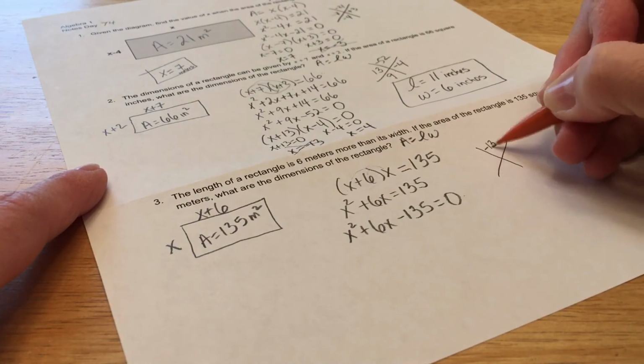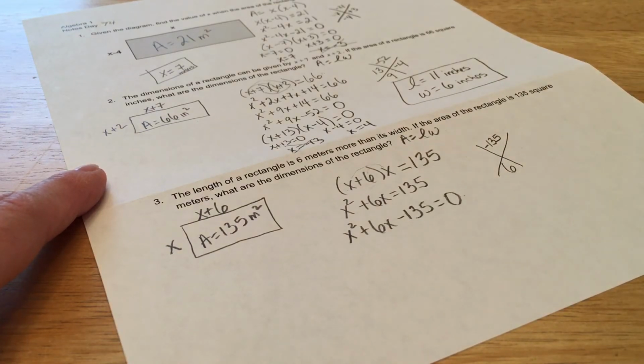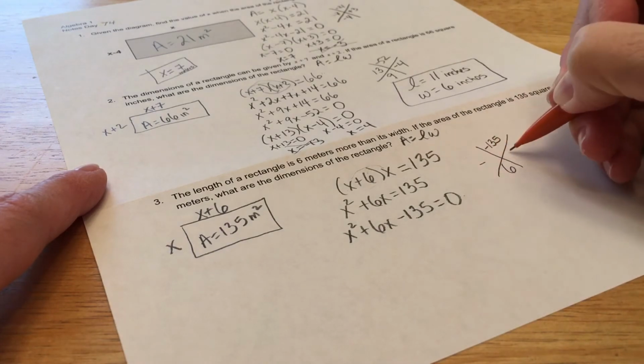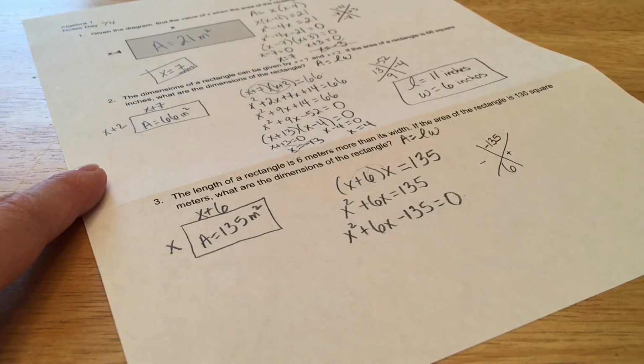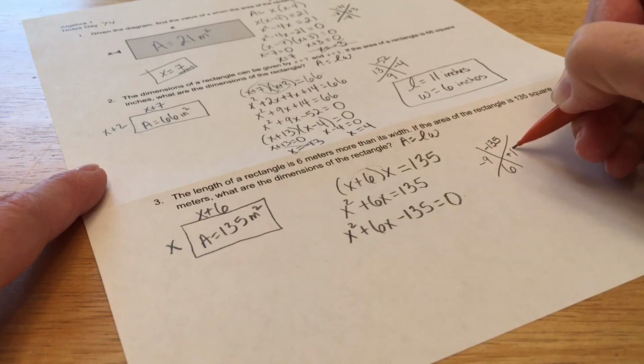So we want to know if there's anything that multiplies to negative 135 and adds to 6. 135 divided by 5 is not going to work. Yes, I am using a calculator and checking right now. Since it's negative, one's going to be negative, one's going to be positive, and it's going to be negative 9 and positive 15.